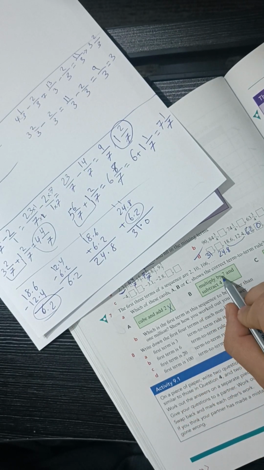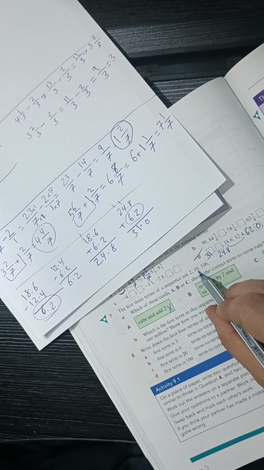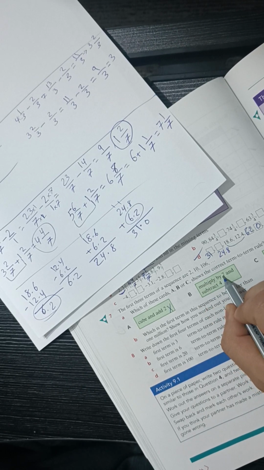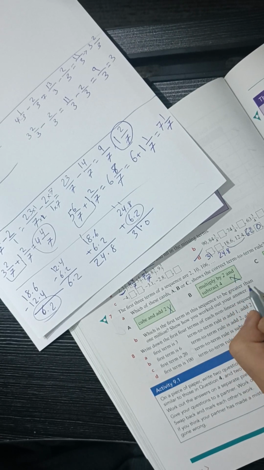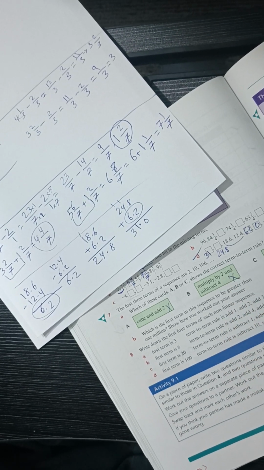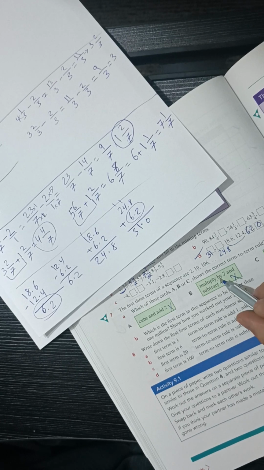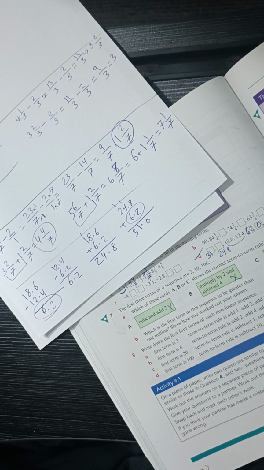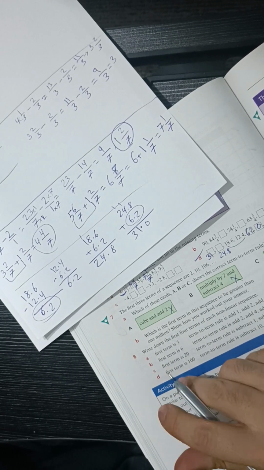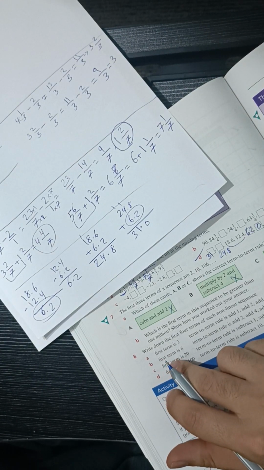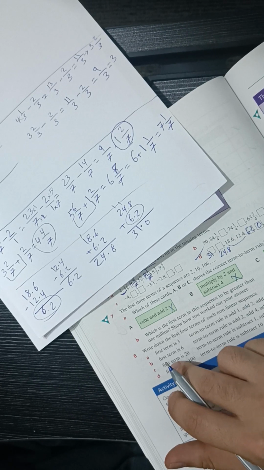2 multiplied by 7, 14. Minus 4, 10. Correct. 10 multiplied by 7, 70. Minus 4, 66. It's not correct. How about this one? 2 squared, 4 plus 6, 10. 10 squared, 100 plus 6, 106, which is this one. And part B, which is the first term in the sequence to be greater than 1 million.